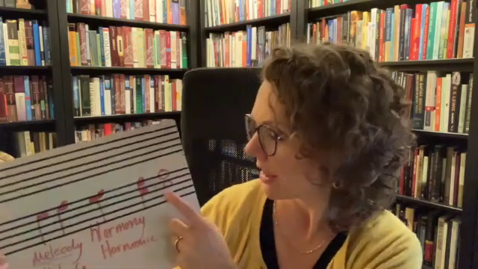Other instrumentalists do not call them double stops, okay? They're creating harmony. So from a theory perspective, we call them harmonic intervals. From a string perspective, being a violinist, violist, and cellist, we call them double stops. Harmonic intervals and double stops are the same thing, okay? They're creating harmony. So you just have to remember, if they're separate notes, they're melodic, and if they're stacked up on top of each other, they're harmonic.